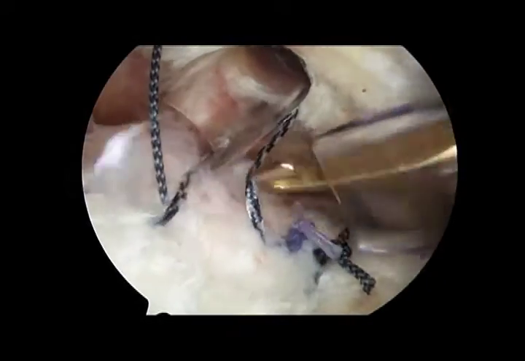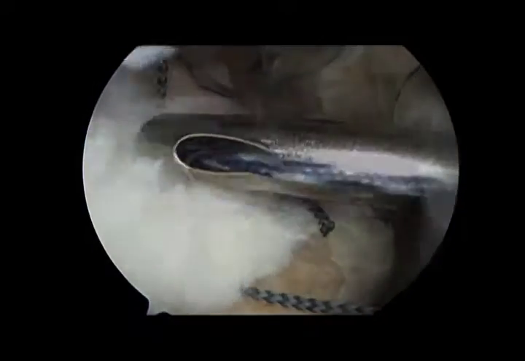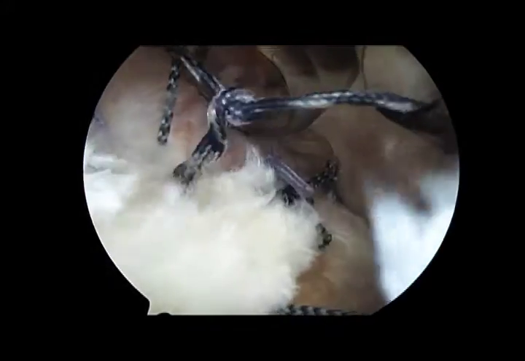Both limbs of the horizontal mattress posterior suture from the anterior anchor are retrieved and tied. Care is taken to place the knot posteriorly, such that when the anterior suture from the posterior anchor is tied over top of this, that knot will be anterior to this one, providing further suture interference.